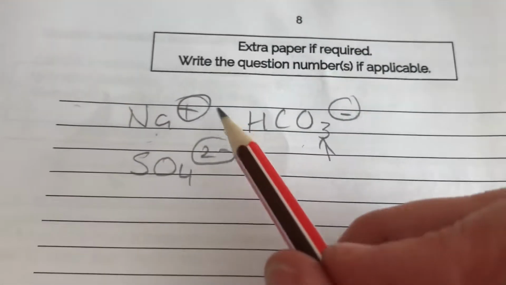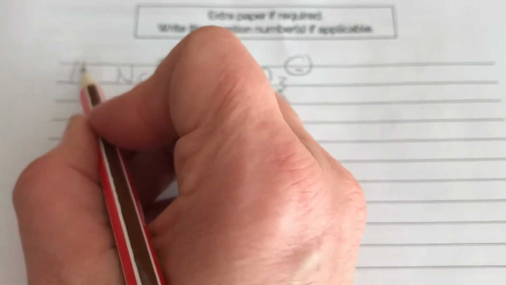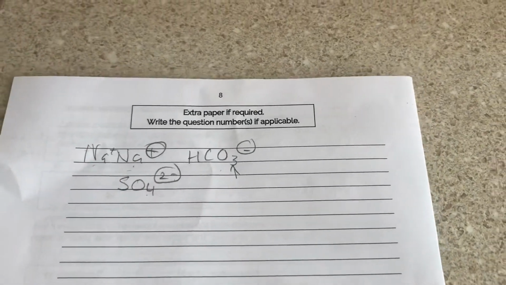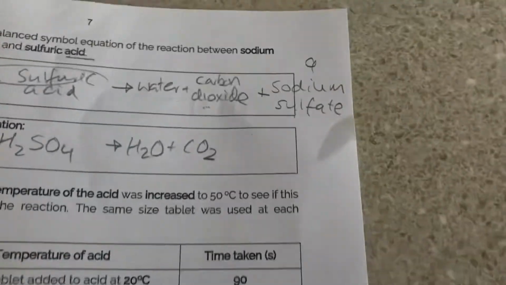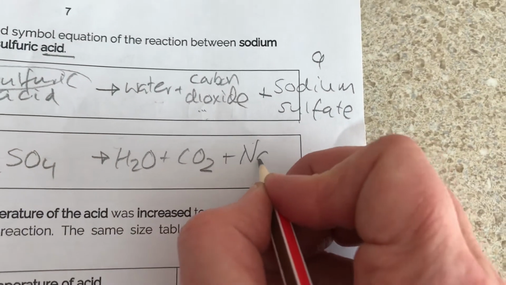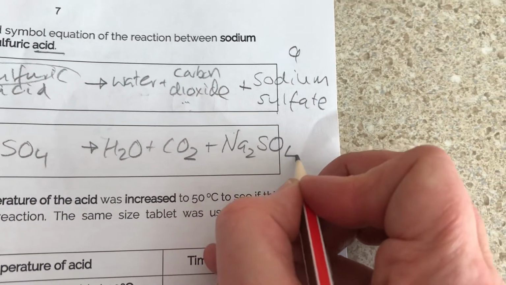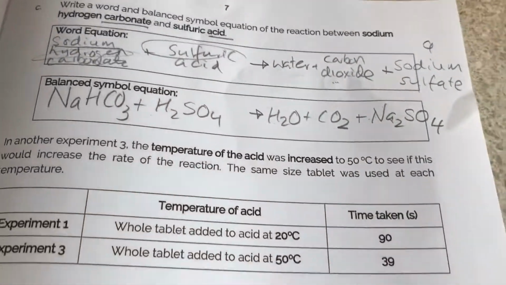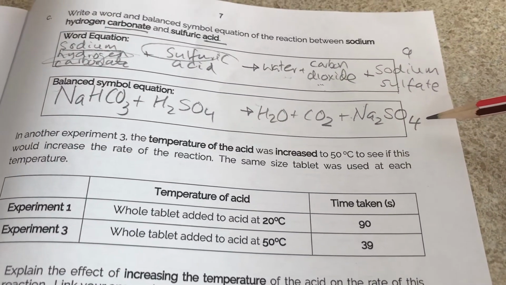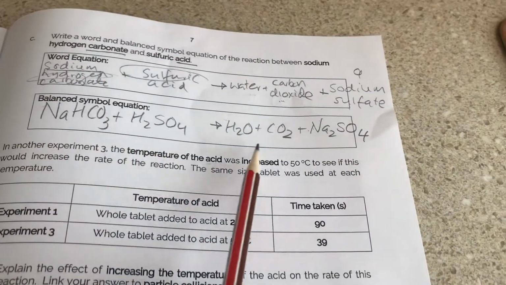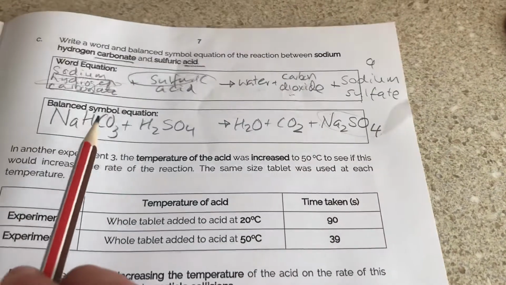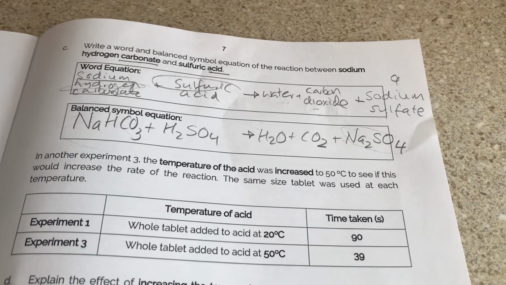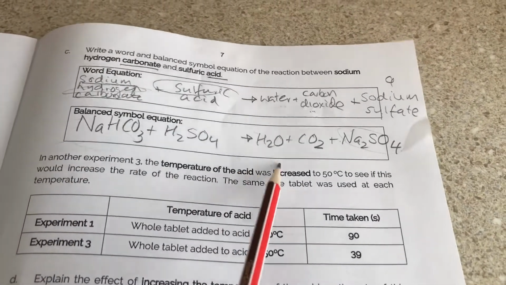I've got 1 positive and 2 negatives, so I need another positive. So I've got 2 sodiums for every 1 sulfate. Coming back over here, 2 sodiums for 1 sulfate. Do I need brackets? No, because it's a capital and a small. You must get this bit right first. If you're not very good at this, this is where people go wrong. They forget to get their neutral compounds sorted, and they worry about the balancing, and the balancing is never going to work if you don't have the correct formula.